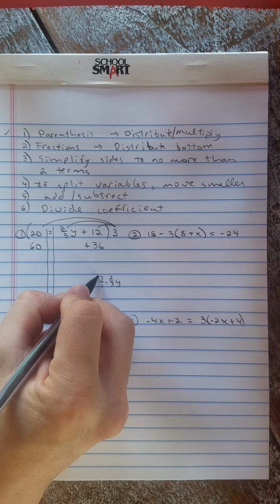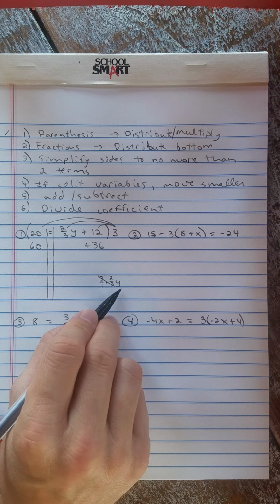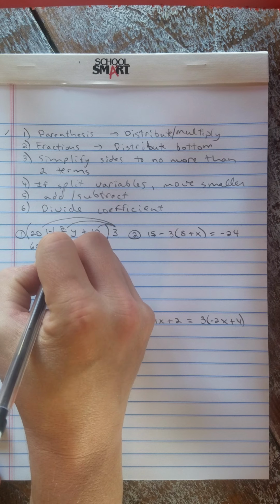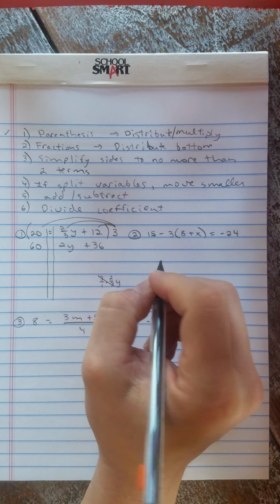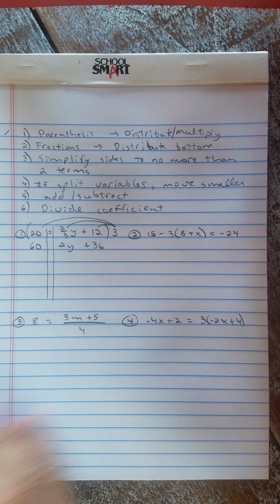We can see with fraction multiplication, that's when we do our cross canceling. We've done a lot of cross canceling in the little over a month that we've been in school. But we can see the 3's cross cancel, we're left with 2 over 1, which is just 2. So this literally just becomes 2y. I had all sorts of people on the quiz last week that really struggled with this one.